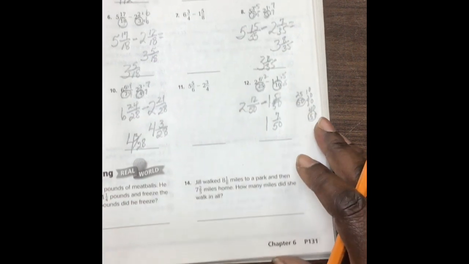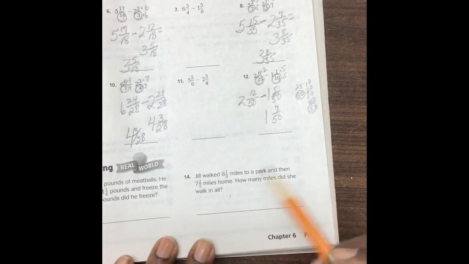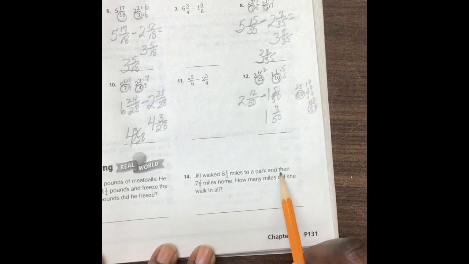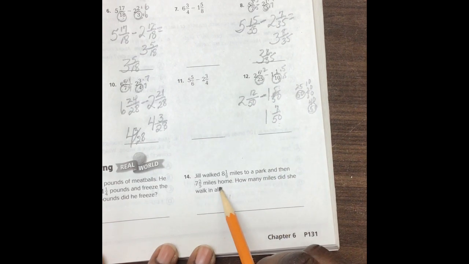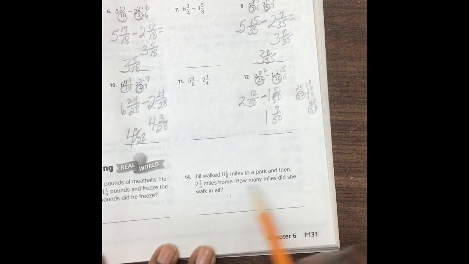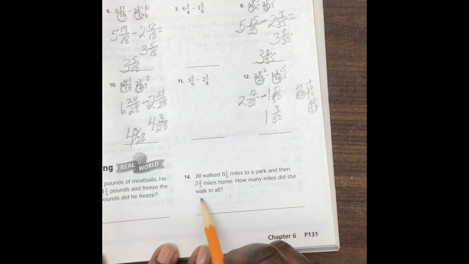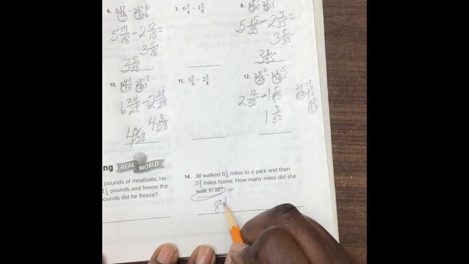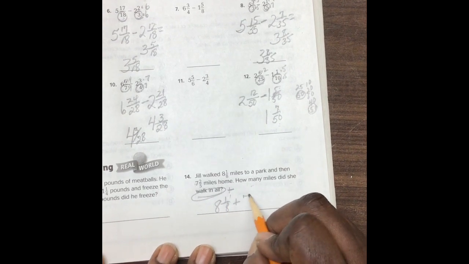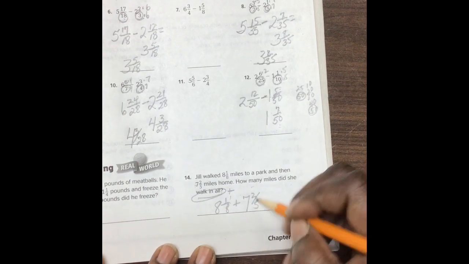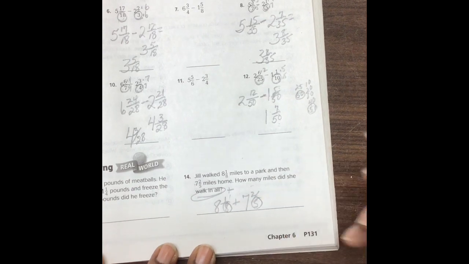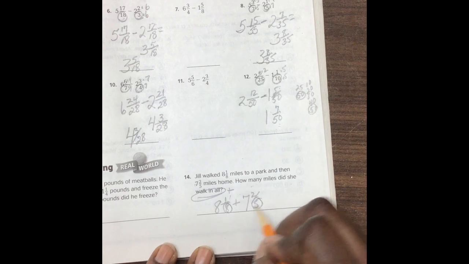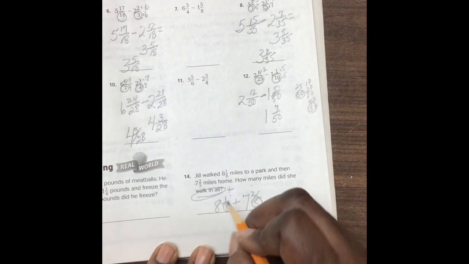Number 14. Jill walked 8 1/8 miles to a park and then 7 2/5 miles home. How many miles did Jill walk in all? So if we're saying in all, then we are adding. So we have 8 1/8 plus 7 2/5. When we look at our denominators, they do not have anything in common. Therefore, we multiply them. In this case, 40 is our number, okay?